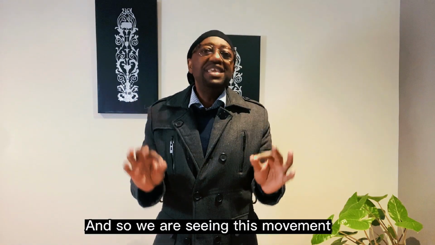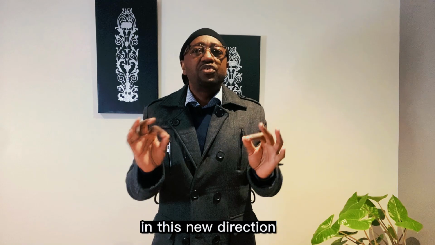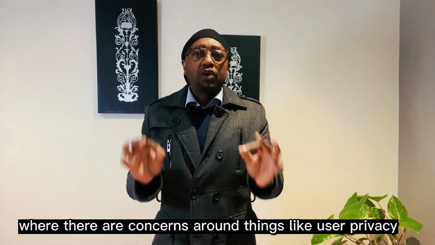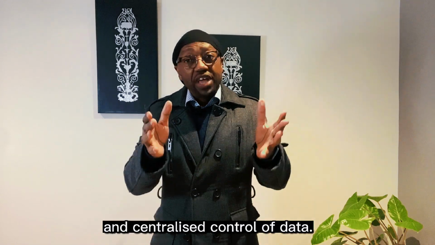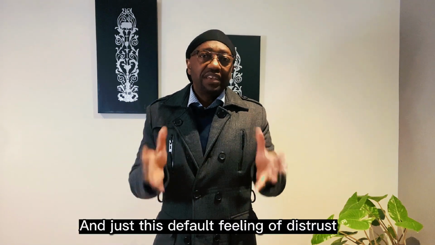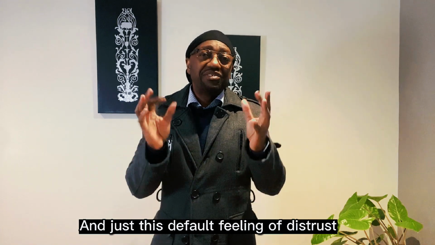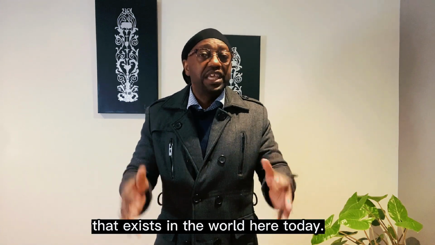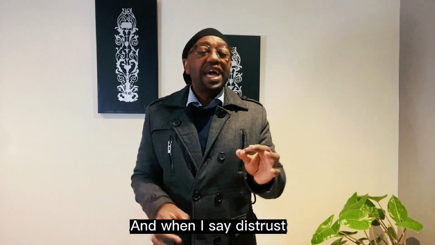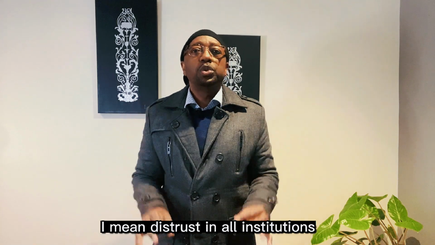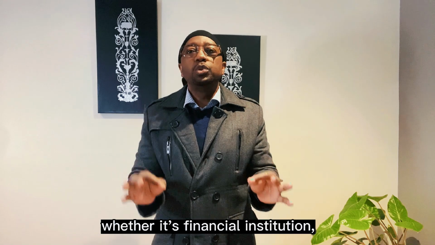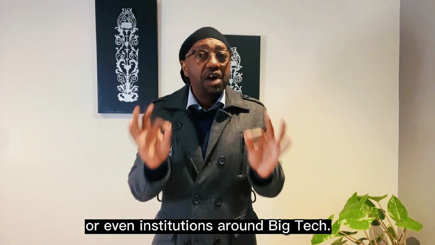And so we are seeing this movement in this new direction, driven by concerns around things like user privacy and centralized control of data, and just this default feeling of distrust that exists in the world today. And when I say distrust, I mean distrust in all institutions, whether it's the government, financial institutions, or even institutions around big tech.